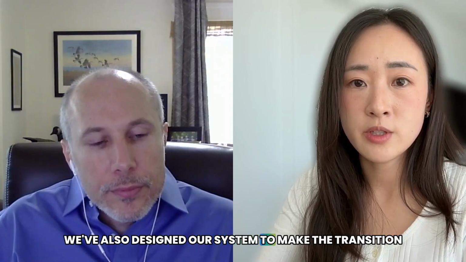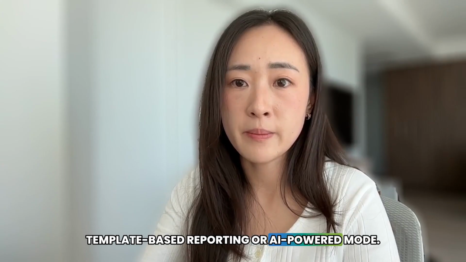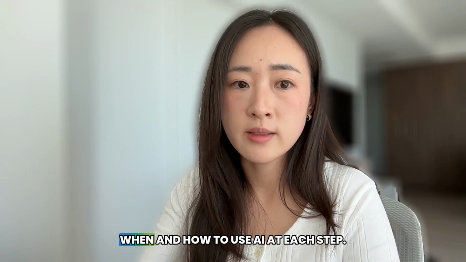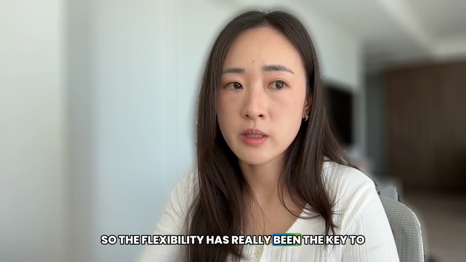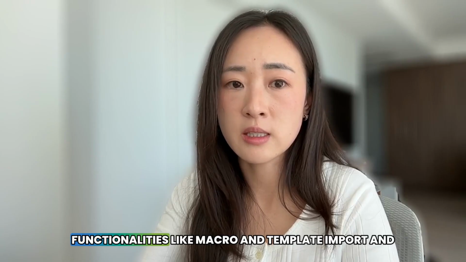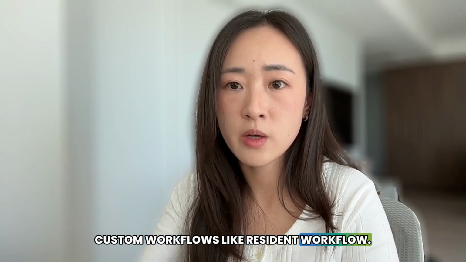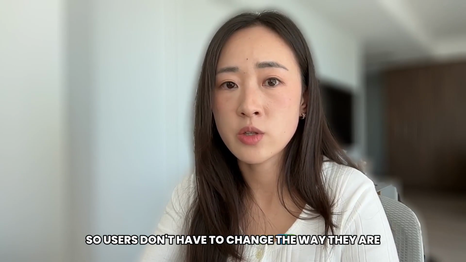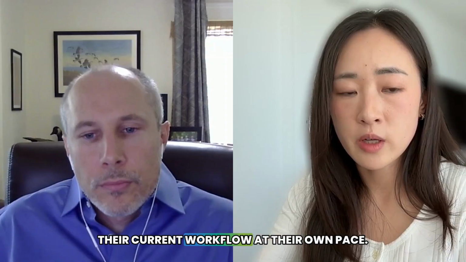Yeah, that's a great question. We've also designed our system to make the transition easy. So users can choose between traditional template-based reporting or AI-powered mode, and they can decide when and how to use AI at each step. So the flexibility has really been the key to adoption. And of course, we also support the basic functionalities like macro and template import and custom workflows like resident workflow. So users don't have to change the way they are already working. They can just layer AI on top of their current workflow at their own pace.